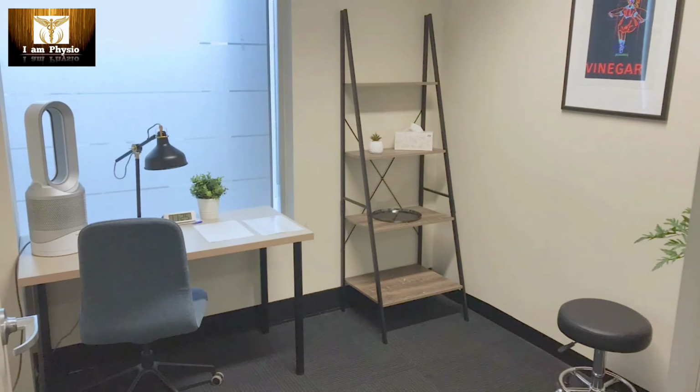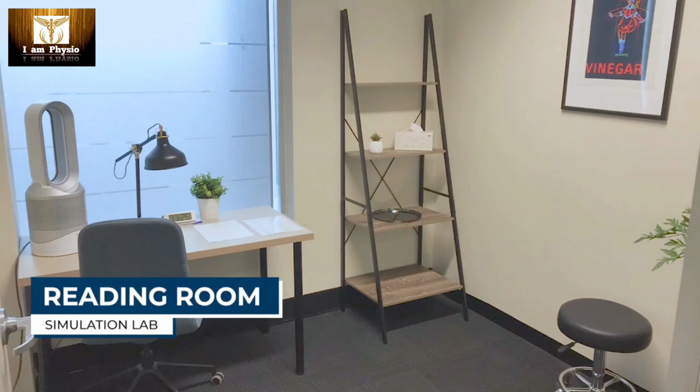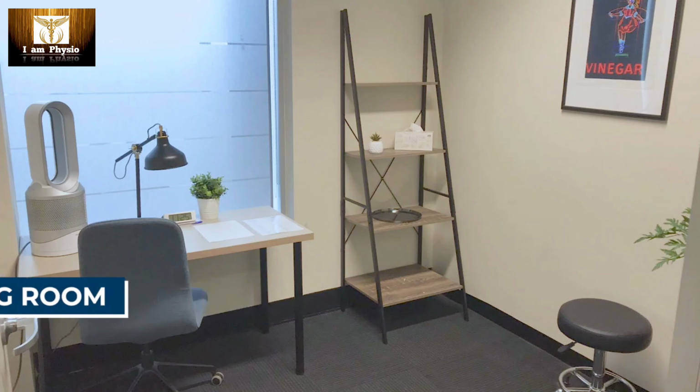Your assessment will begin when you come to your reading room. This will be your reading room for the duration of your assessment. What will happen is the administrator will bring you to the room and give you a few moments just to gather your thoughts before we start the reading time. Your 10 minutes reading time will start shortly after when the administrator brings you your patient notes.